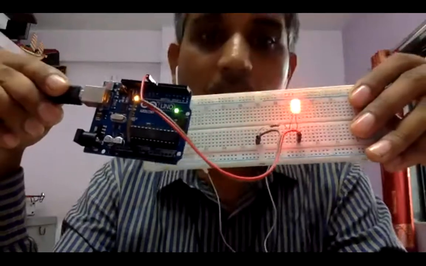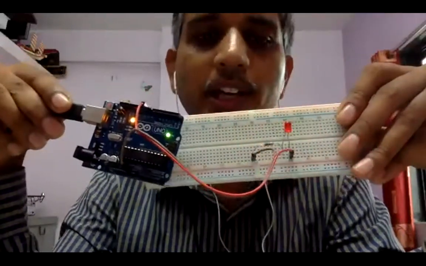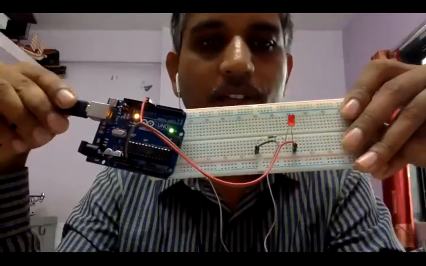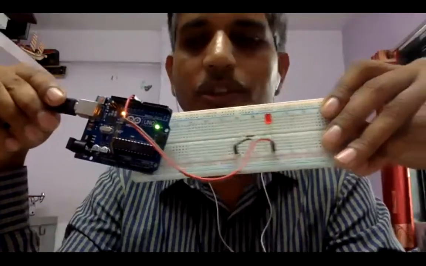Now, pin number 8, I have programmed pin number 8. So here you can program any digital IO pins. Okay, so this is the single LED that we have connected.